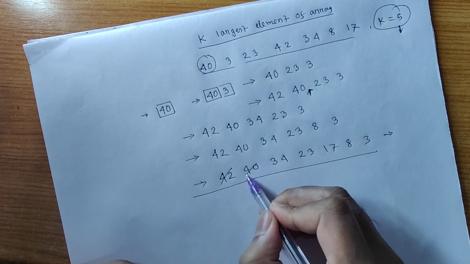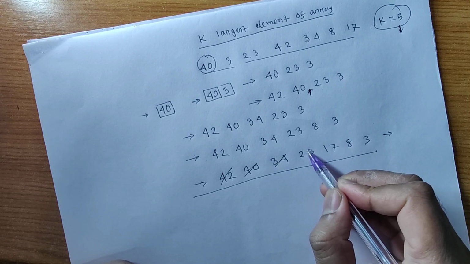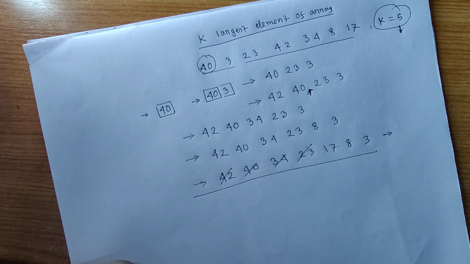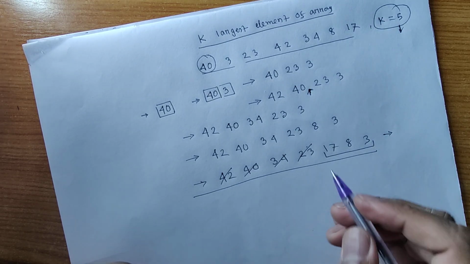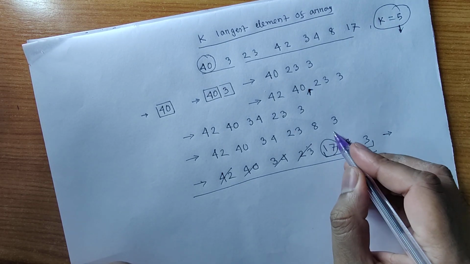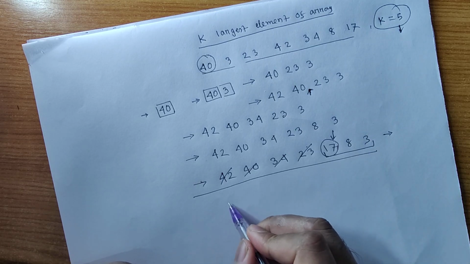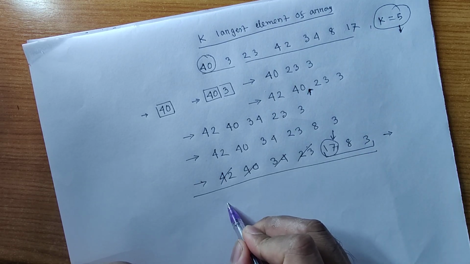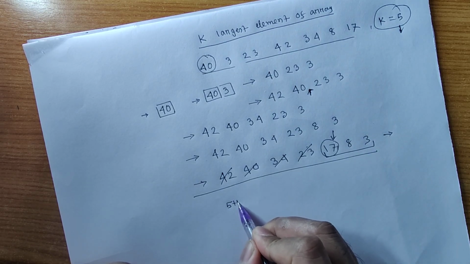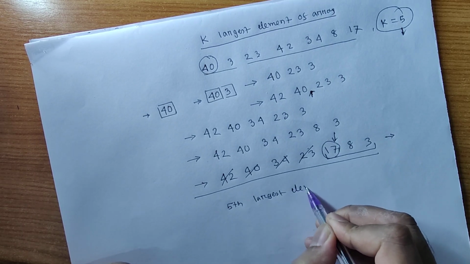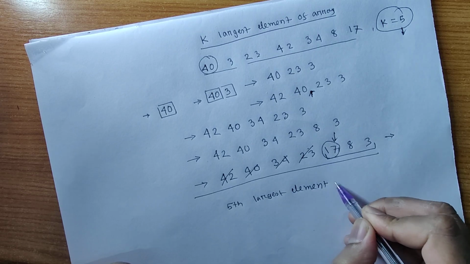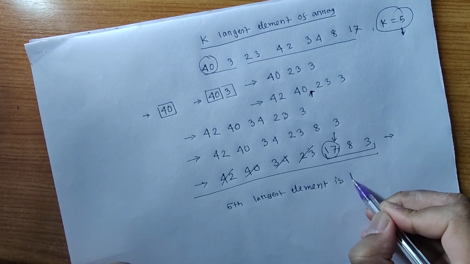So this one, this one, this one, and this one we can delete. So we have the remaining 3. From these 3, our top element is 17. So the fifth largest element is 17.